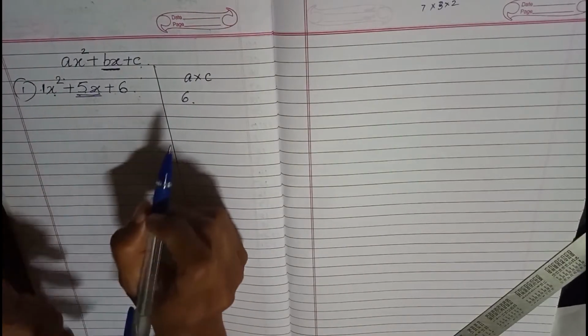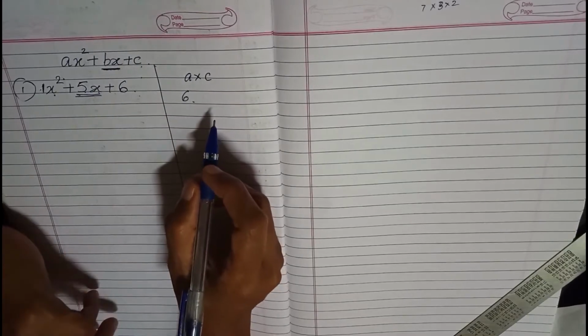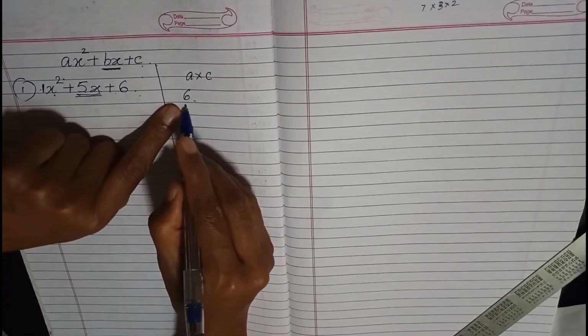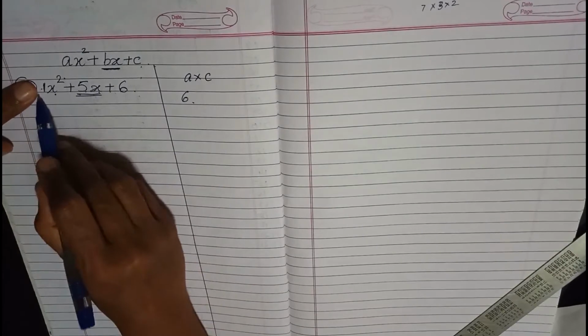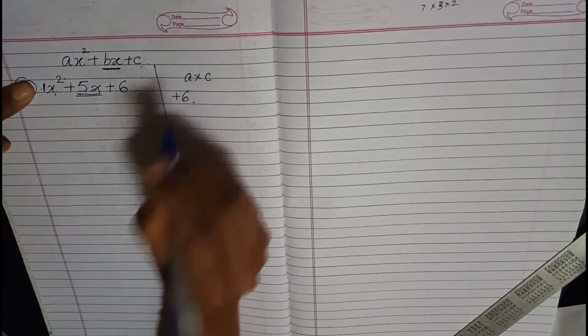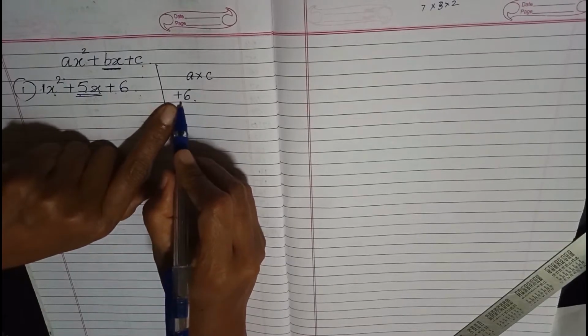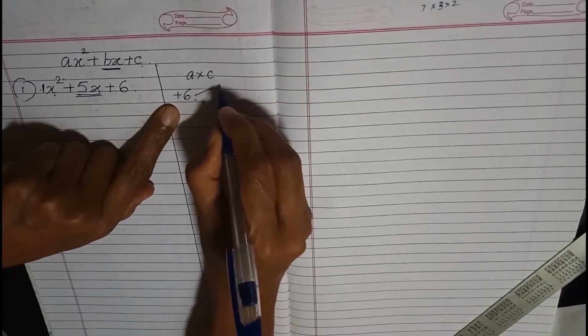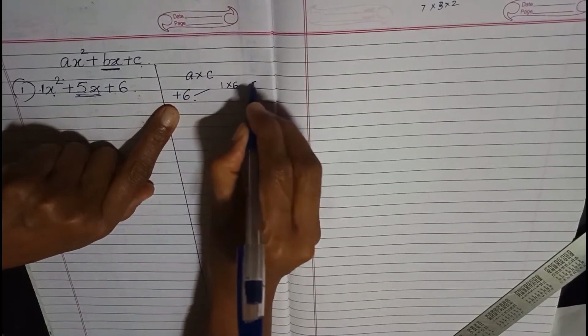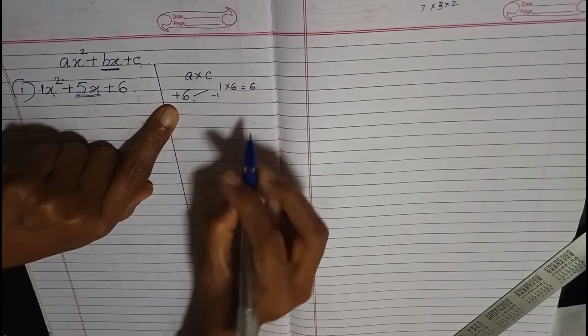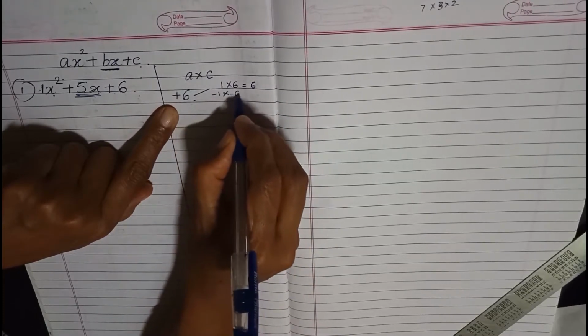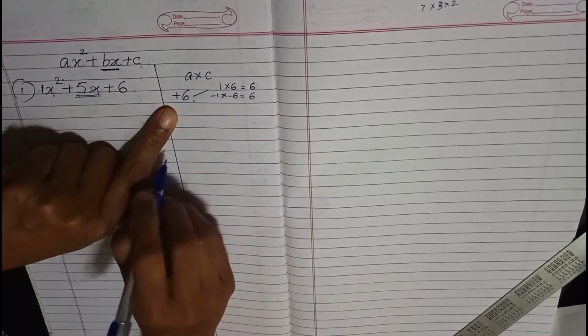Now what we have to do is search for two numbers whose multiplication will be 6. You can see this is plus, this is also plus. So I want a plus sign as a product. Now you know plus can be in two different cases. Let us say 1 into 6 will give me 6, and minus 1 into minus 6 also will give me 6.